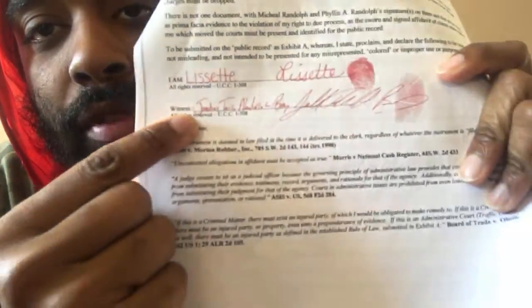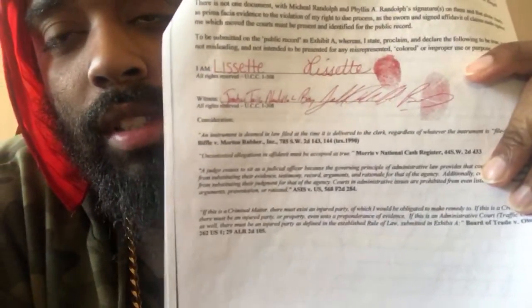This is a copy. This is the actual one that's sealed by the court. You see that three-dimensional impression? And again, the reason why the courts can't say that they don't know who I am, because this was in 2017 with my free national name on it in 2017. So yeah, that's basically it. That's how you write an affidavit or a writ.